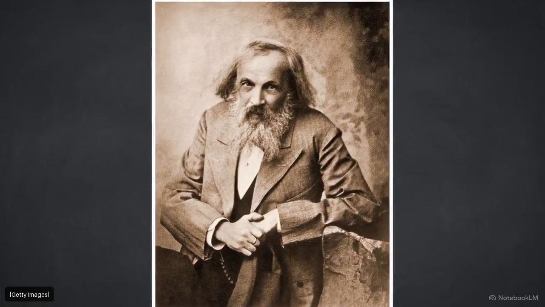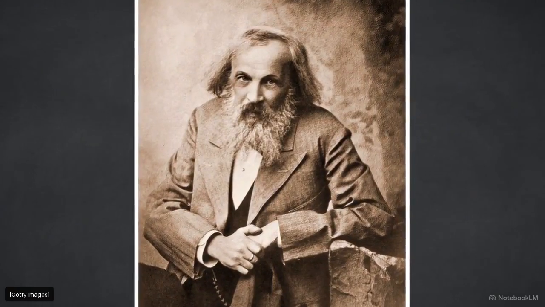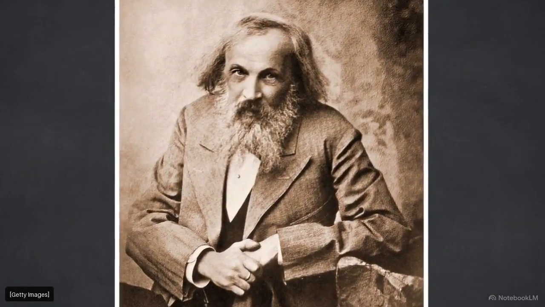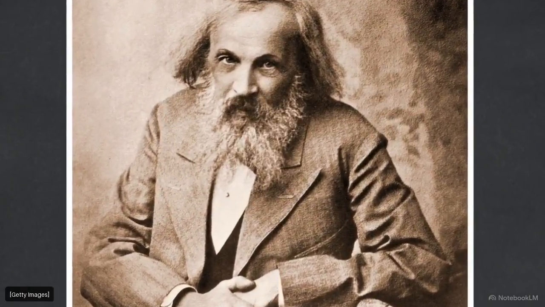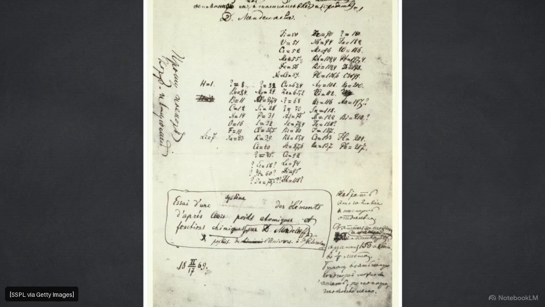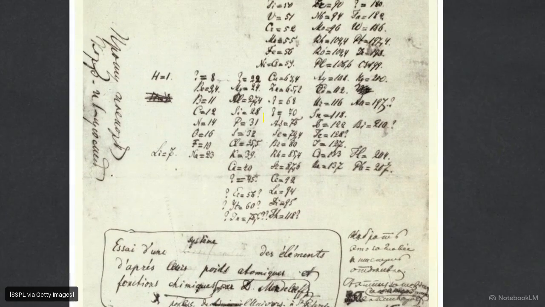In 1869, Dmitry Mendeleev attempted to order the known elements by atomic weight, which first revealed periodically recurring chemical properties. This initial arrangement hinted at a deeper mathematical pattern dictating elemental behavior, even allowing for the prediction of elements that had not yet been discovered.